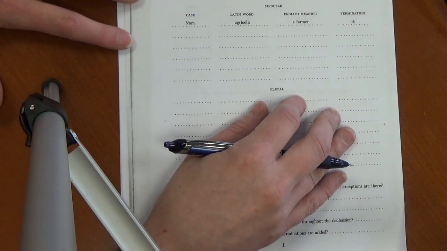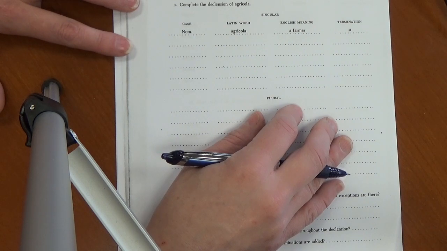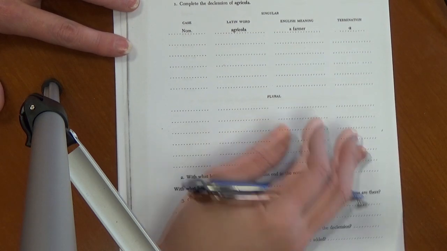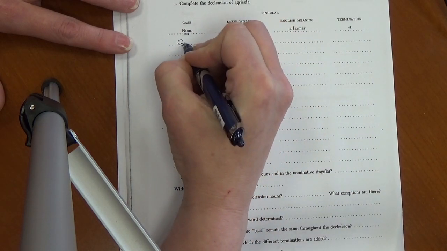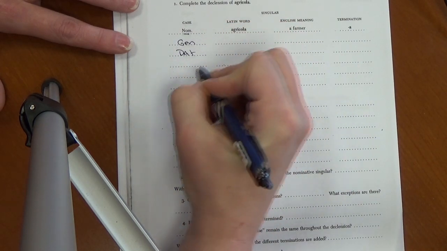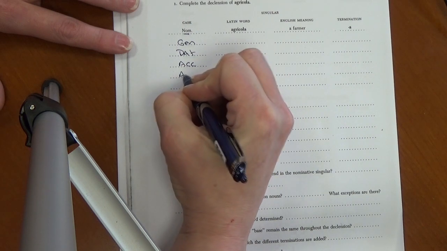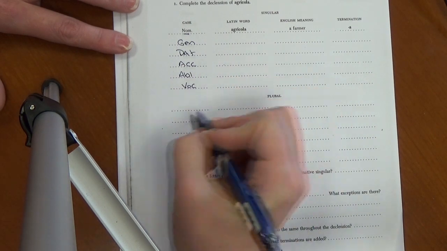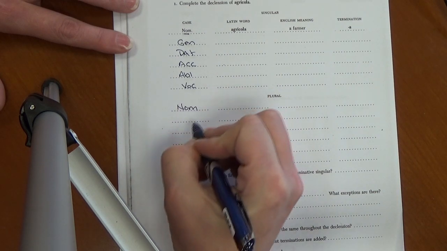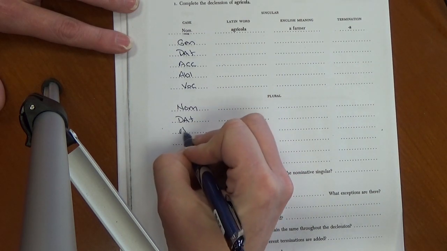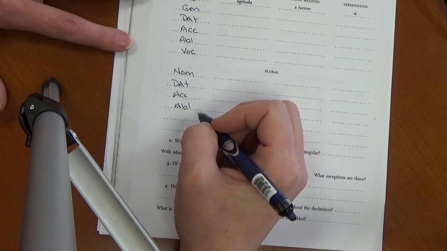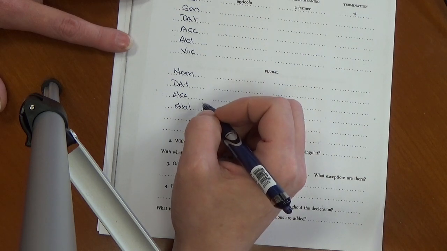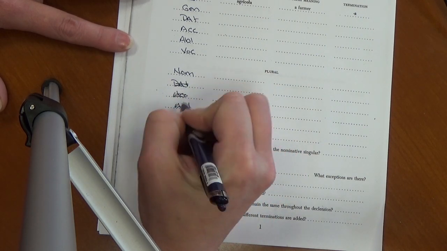First, it asks us to complete the declension of the word agricola. Agricola, agricolae, masculine, farmer. First, I'm going to fill in my cases. Nominative, genitive, dative, accusative, ablative, vocative. And again for the plural, nominative, dative, accusative, ablative. Ooh, I missed one. Well, that wasn't very good, was it? Do we want to start over? No. Scratching out is fine.